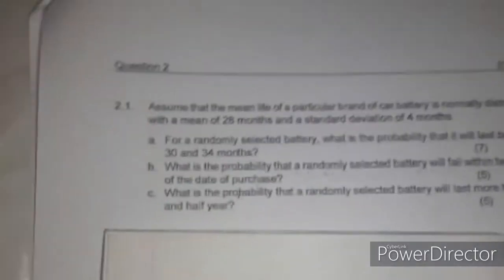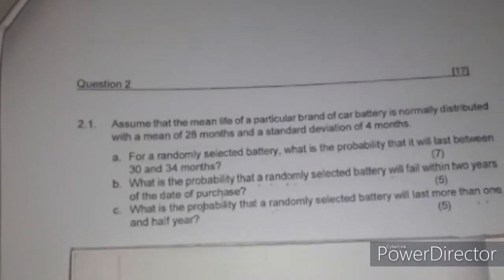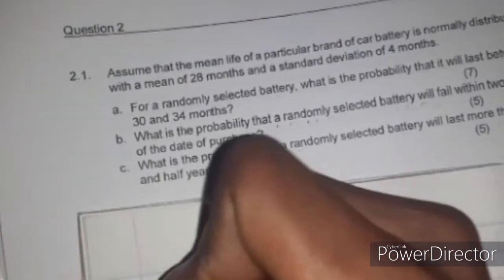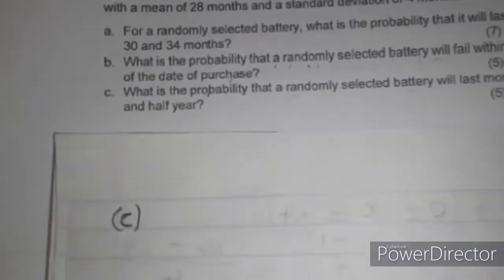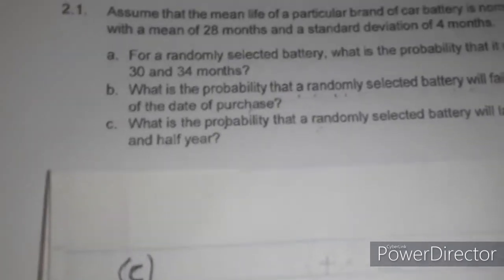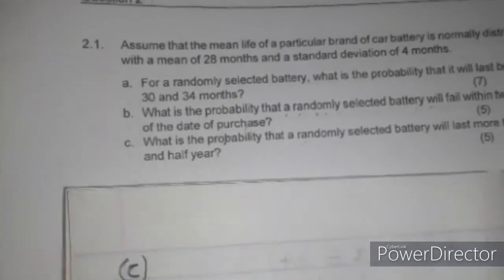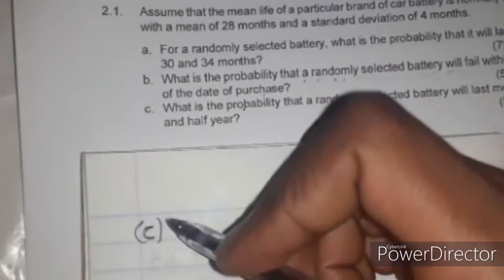A year is equal to 12 months, and half a year is equal to 6 months. So 12 plus 6 will give you 18 months. So we are calculating the probability that the battery will last 18 months.